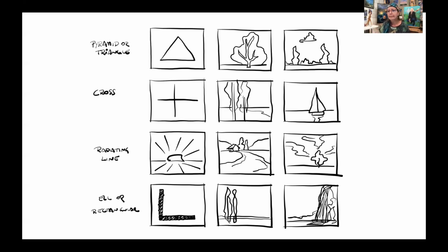There is the radiant line. Basically, you will have an element and several lines. It doesn't matter how they're done, or if they're done by objects or by color or whatever, but they all point to one focal point. Then you have an L or a rectangular, and that's a very basic composition as well and very effective. So you will have one element towards the corner of your piece with another, a horizon or something, to give that L shape.